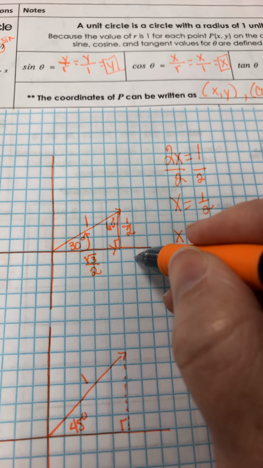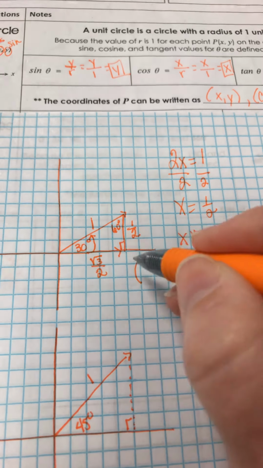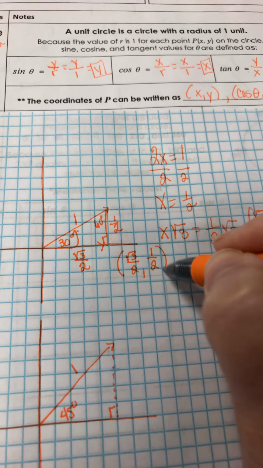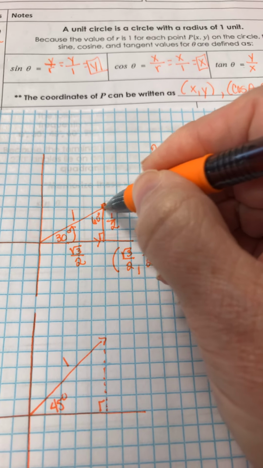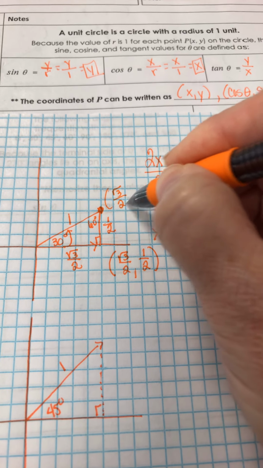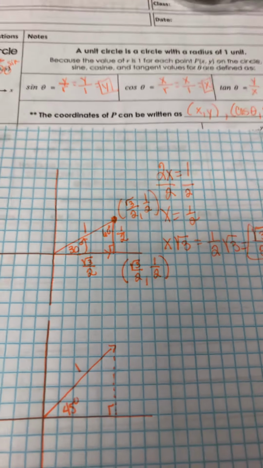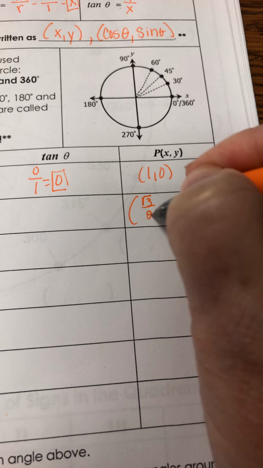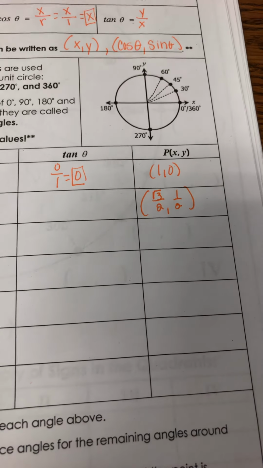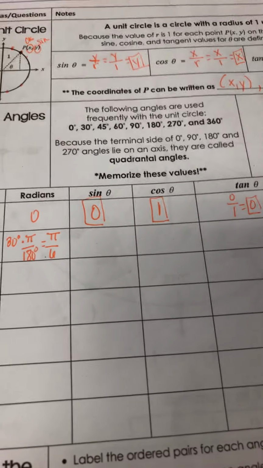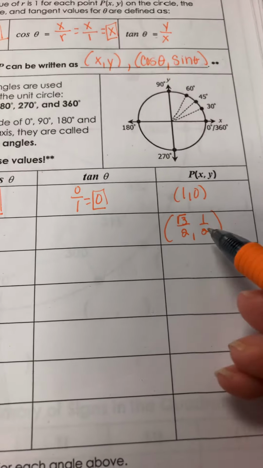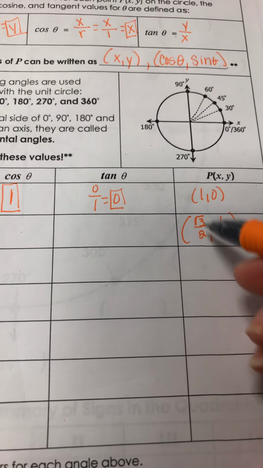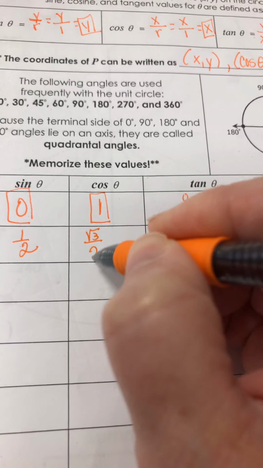So that means my ordered pair, my x and my y, this is my x, it's the square root of 3 over 2, and this is my y, which is 1/2. So that's going to be my point on the terminal side, the square root of 3 over 2 and 1/2. So that tells me that my sine is going to be my y value, which is 1/2. My cosine is going to be my x value, which is the square root of 3 over 2.